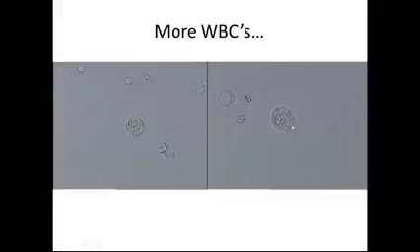Note the size of the white blood cell and how big it is. White blood cells are many, many times bigger than your red blood cells. So this white blood cell is huge, and then here you have a red blood cell. So note the difference in size between the two. Also, the red blood cell, note the concaveness of it. White blood cells do not have that.